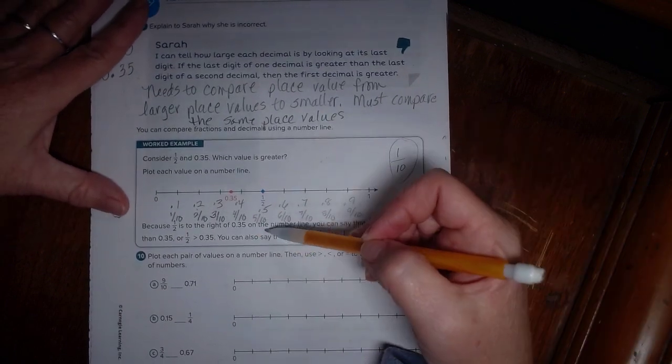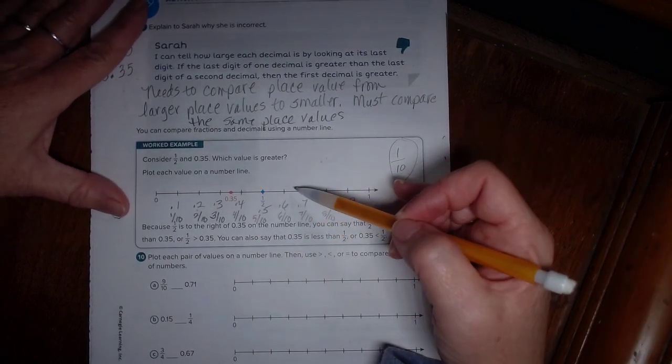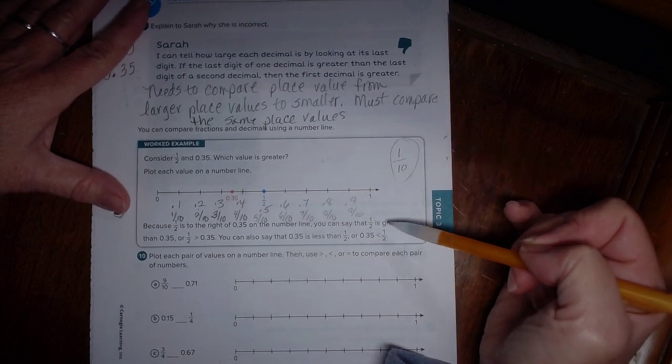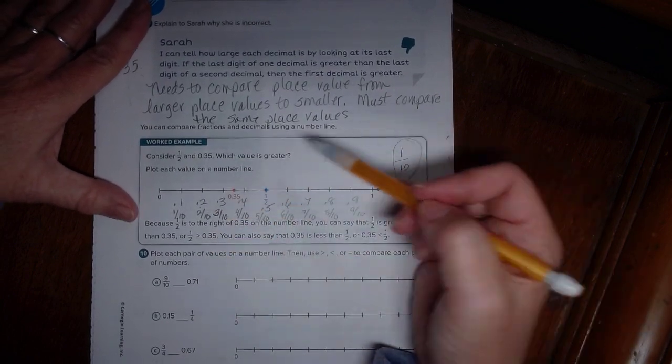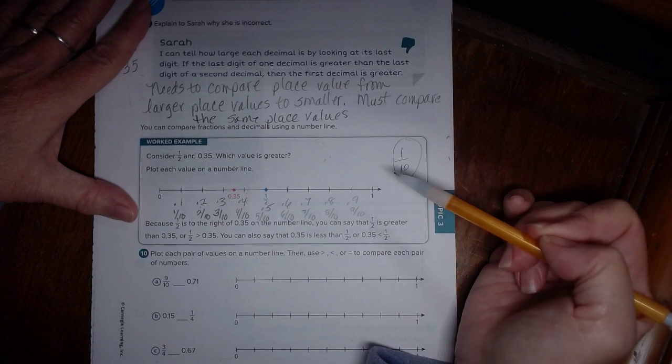It says because 1/2 is to the right of 35 hundredths, on the number line, you can say that 1/2 is greater than 35 hundredths. And that's what we said before. The further to the right, the larger the number.